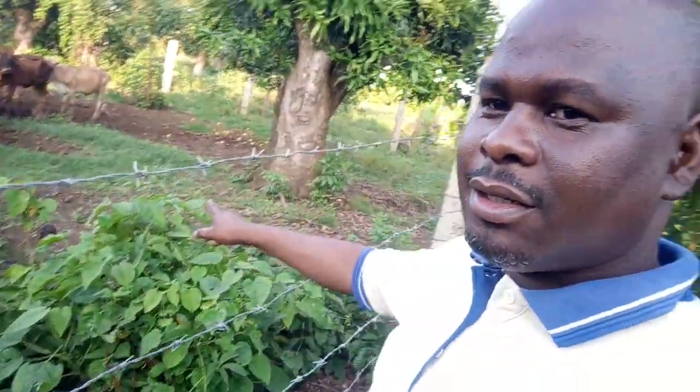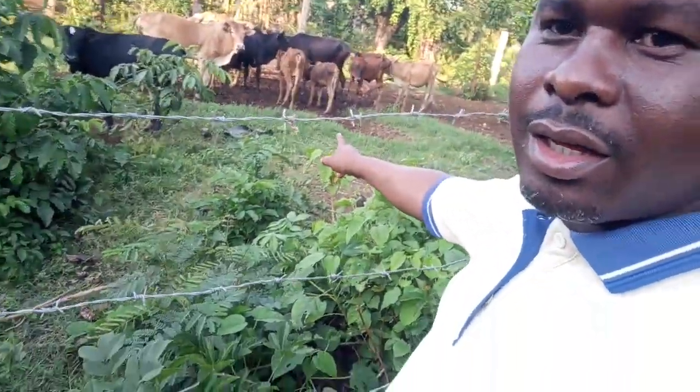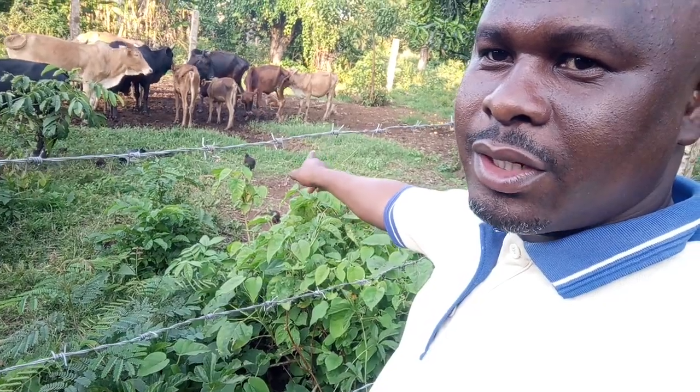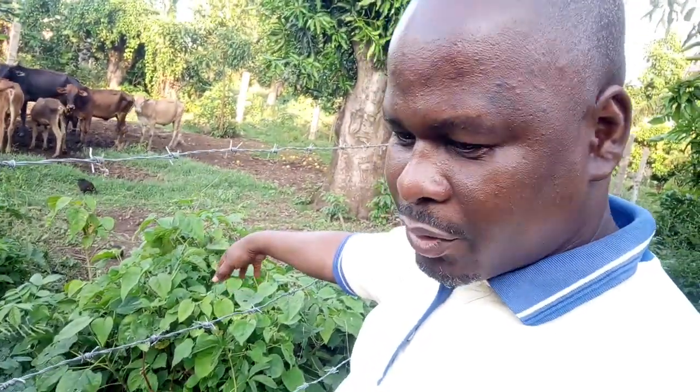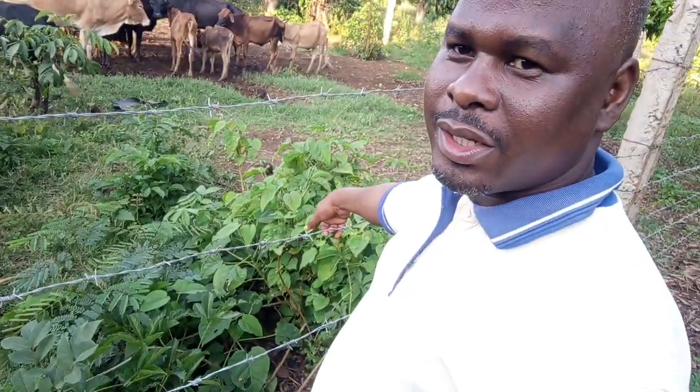There is a chicken there. There you see it moving. That chicken there, it was scaring me. I had some noise here. I was like, what's happening? Yet it was a chicken somewhere down here, under those things. It was eating something down there.